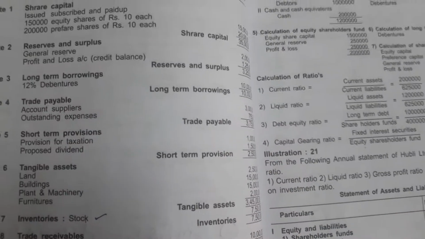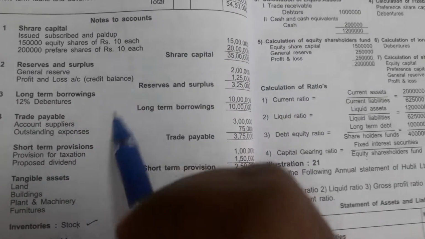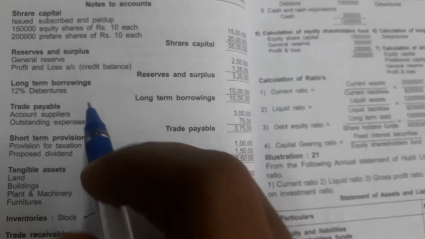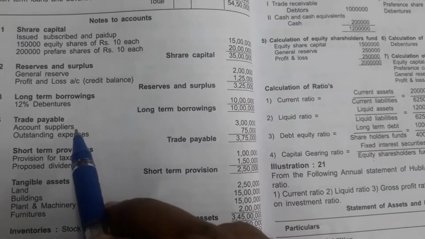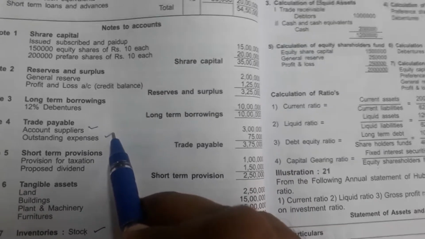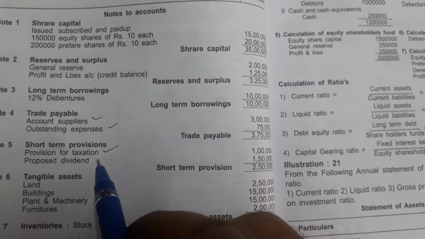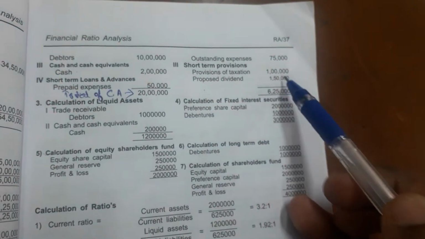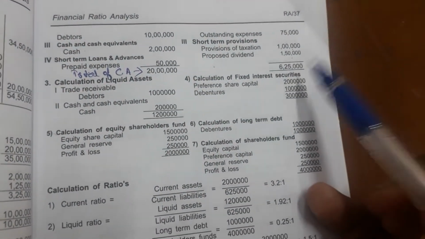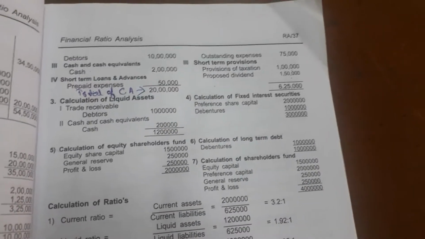Then comes current liabilities, which we have to consider. What all things will come in current liabilities over here? Very important. Current liabilities will be taken with regard to your first of all trade payables, that is the creditors. Next one is outstanding expenses, next one provision for tax, then comes proposed dividend. These all are current liabilities. So we have to add it over here: 3 lakhs creditors, then comes 75,000, 1 lakh and 1 lakh 50. So this will make 6 lakh 25,000. That will be the current liability.